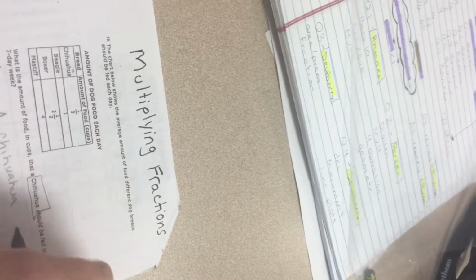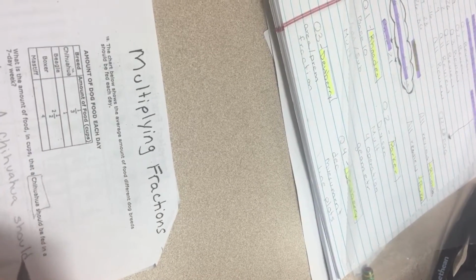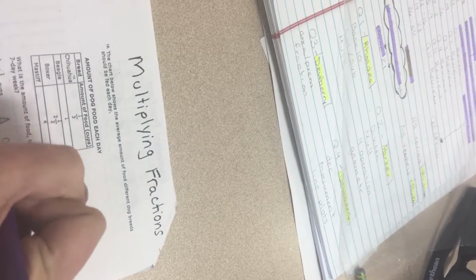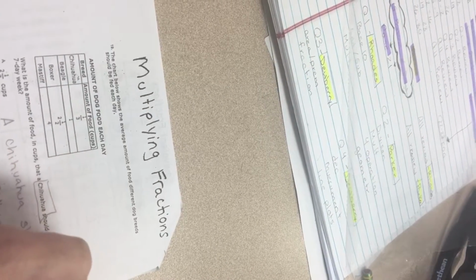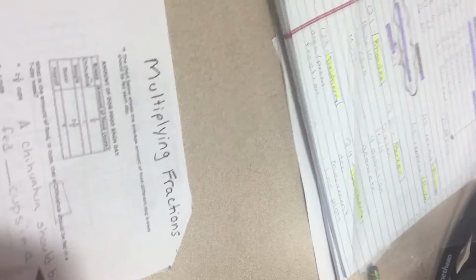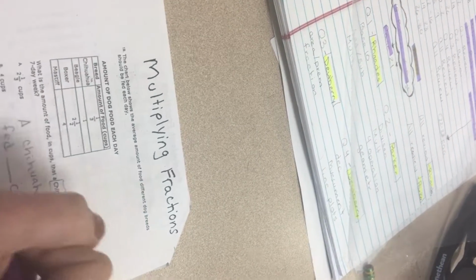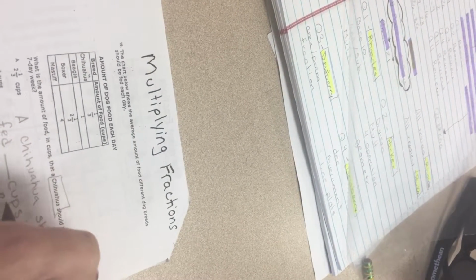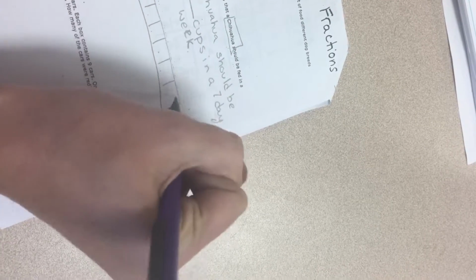So we should say a Chihuahua should be fed blank cups in a 7-day week. So we have 1 week. So I'm going to go ahead and draw my bar model. I know I'm looking for the total number of cups. And we are going to divide our bar into 7 days. And this is going to be days.